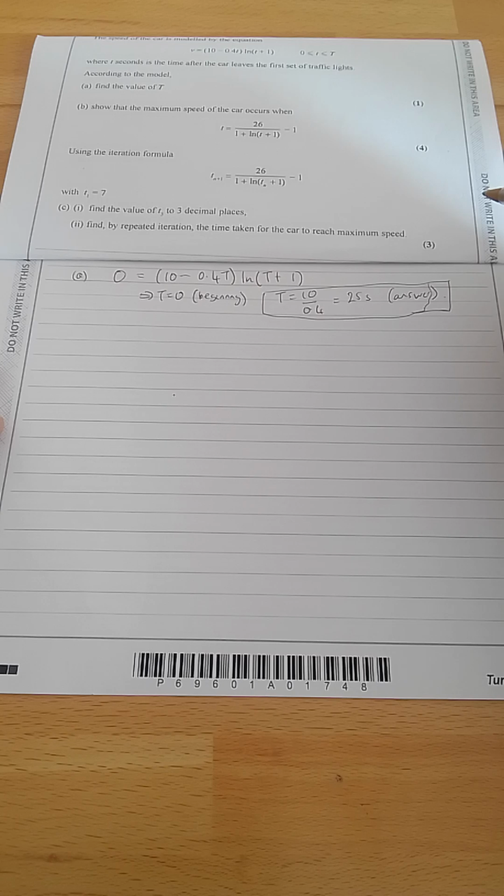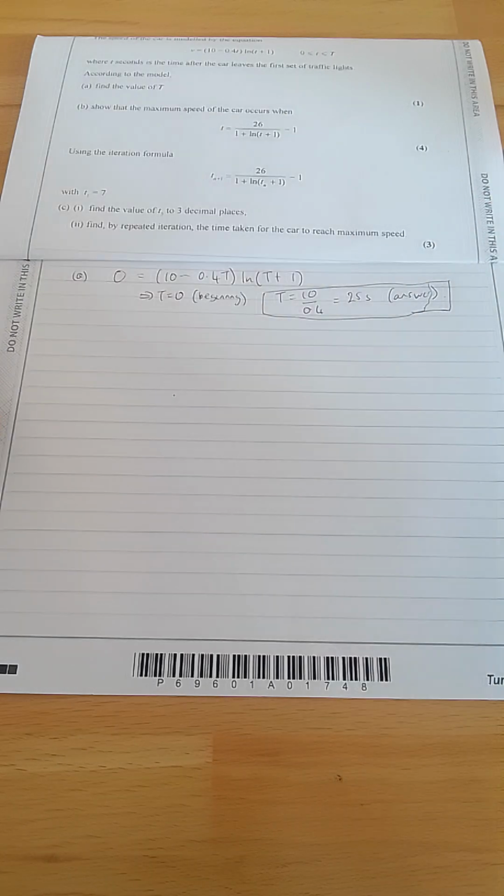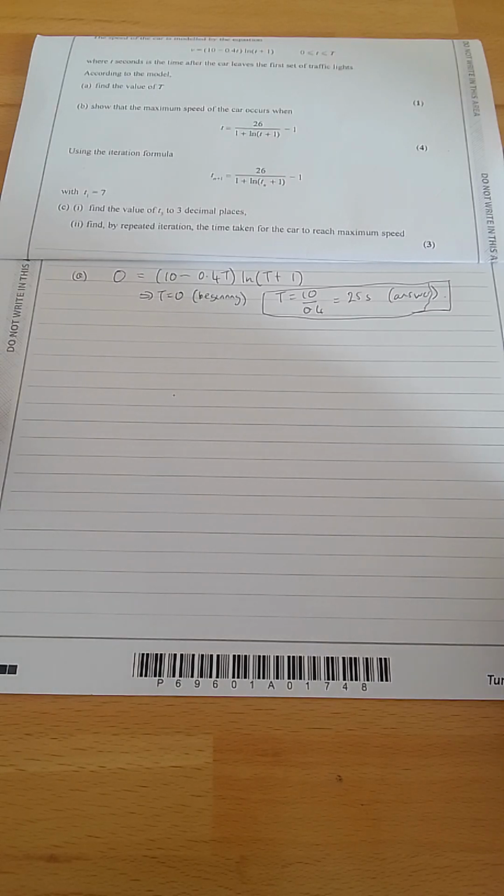Okay, part B, show that the maximum speed of the car occurs when t equals 26 divided by 1 plus natural log of t plus 1, minus 1. Okay, so if we have a maximum of a curve, we want to find where the gradient is 0, or in this case dv/dt is equal to 0. Now if we look at the formula, we have two expressions involving t multiplied together, so we're going to use the product rule.